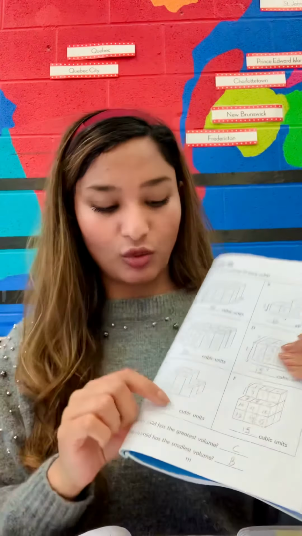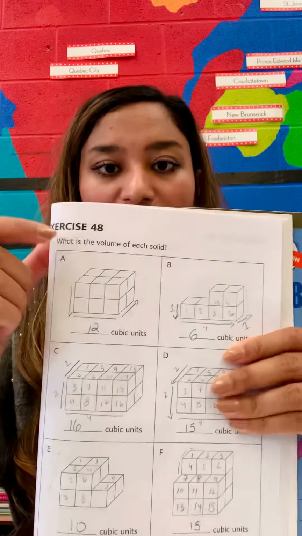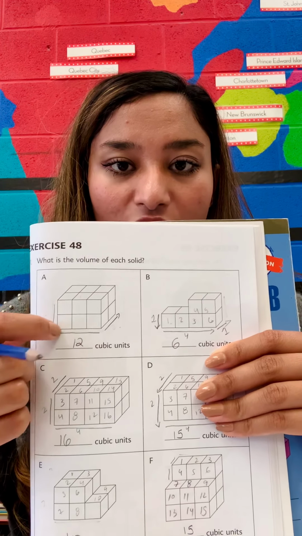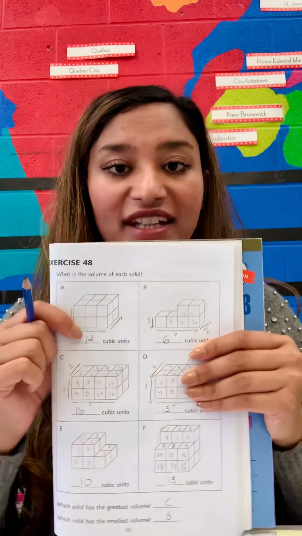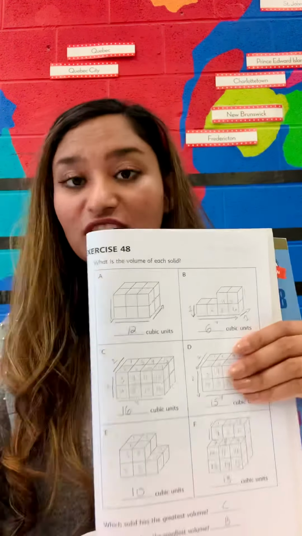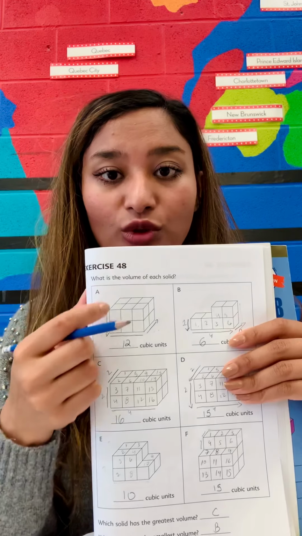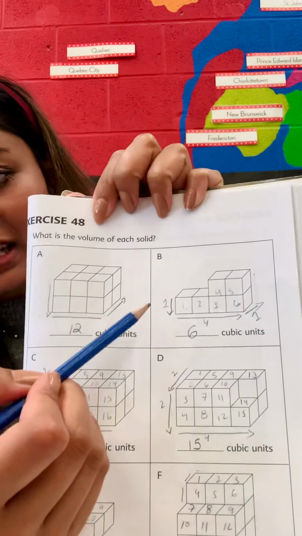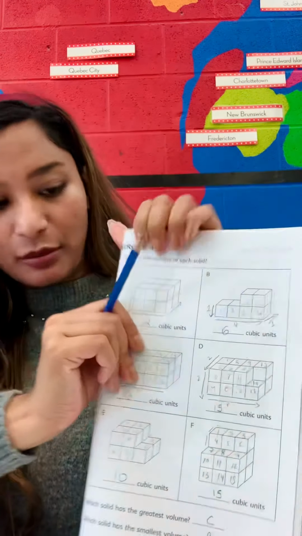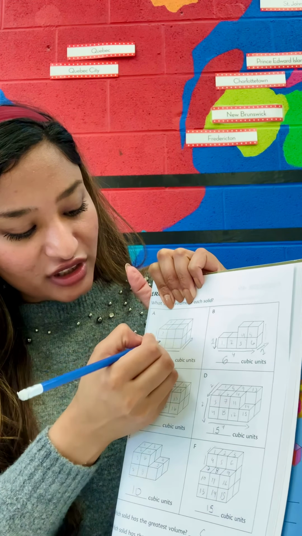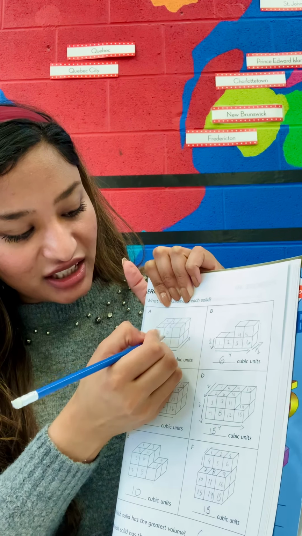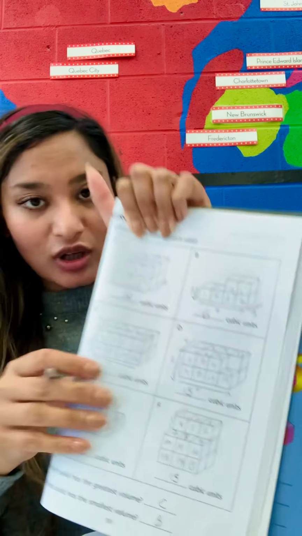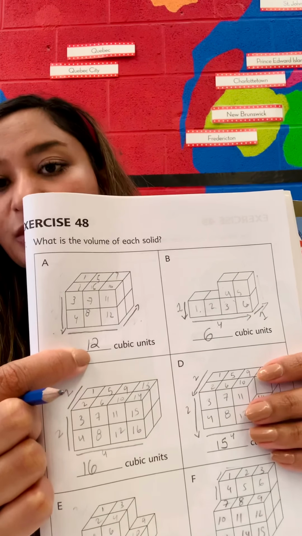Okay. Now, if you look at your solids on page 111, I've drawn it for you. I have 1 arrow going down, 1 across, and 1 over. And all they're asking you is how much space each square is taking. We can do it 2 ways. If you want to, you can go ahead and count each square, just number it like this: 1, 2, 3, 4, 5, 6, 7, 8, 9, 10, 11, and 12, and you'd get the same answer.